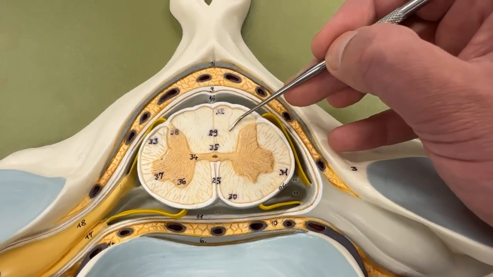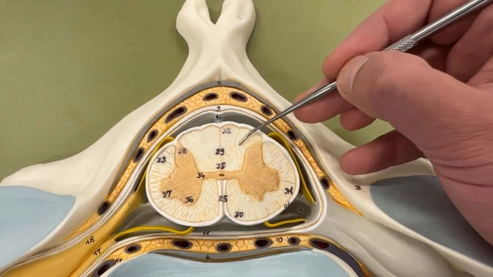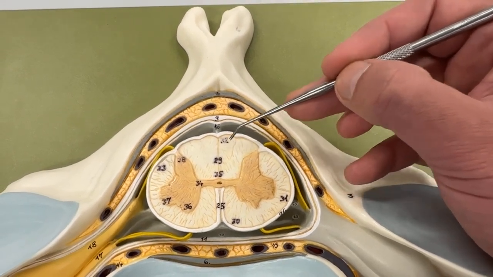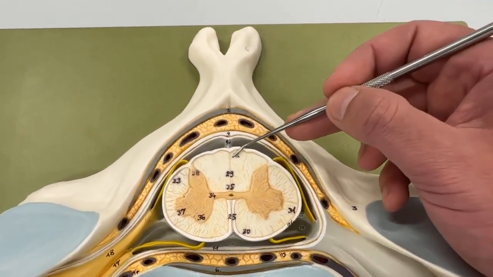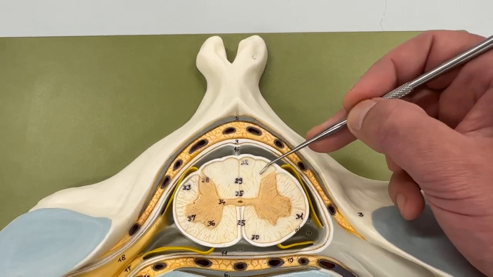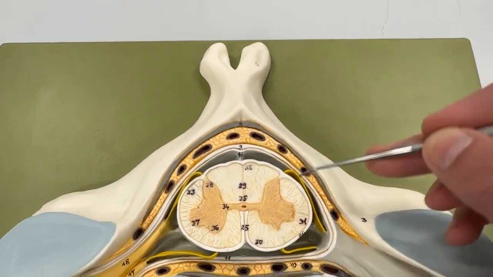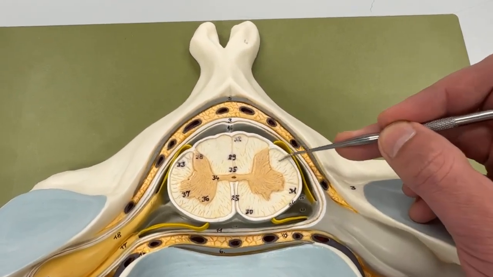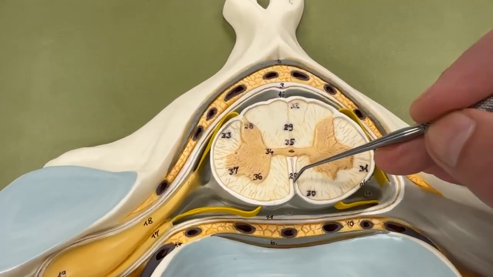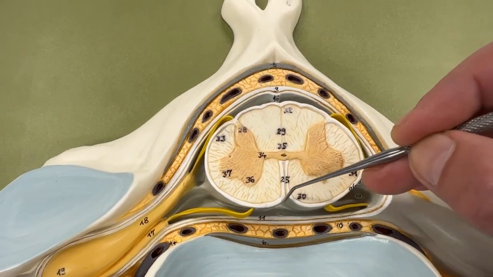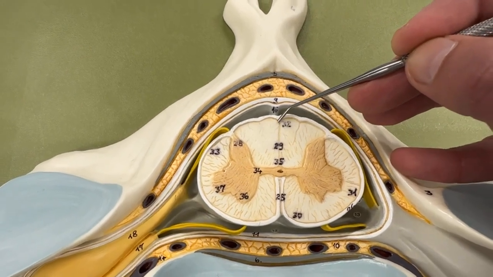For the white matter, or the area of the spinal cord that contains the axons of the neurons that will be traversing superiorly here as well as inferiorly, these are called the funiculi. So in the posterior funiculus here is where we're going to find the dorsal white columns. This is the lateral funiculus, and this is the ventral funiculus. This is the ventral median fissure, and this is the posterior median sulcus.